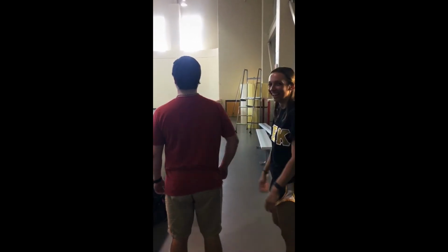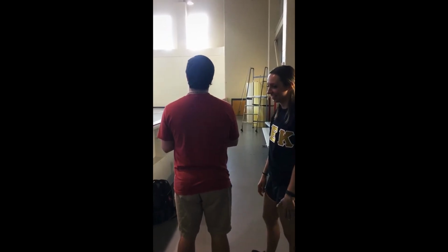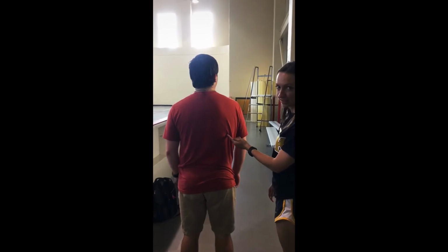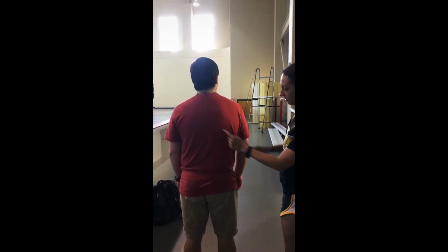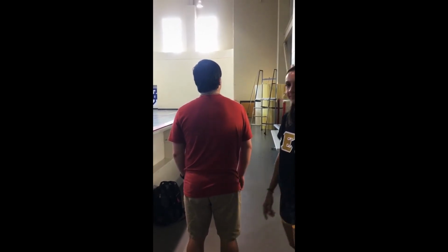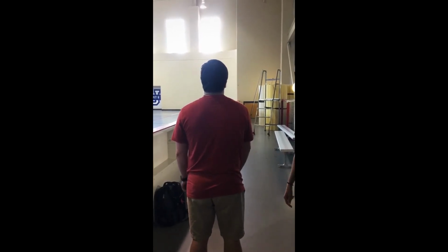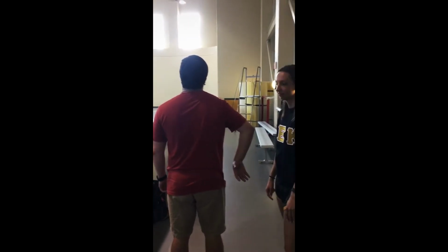The subscapularis you can't really point out because it's underneath the scapula, but its proximal attachment is the subscapular fossa of the scapula, and its distal attachment is the lesser tubercle of the humerus, and its action is to medially rotate the arm. Okay, so this exercise is going to work the anterior deltoid.